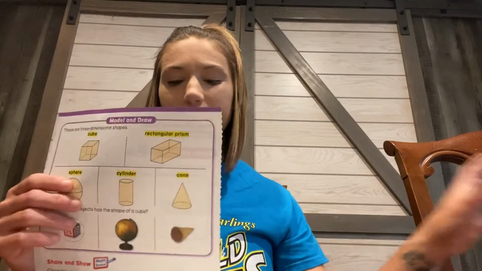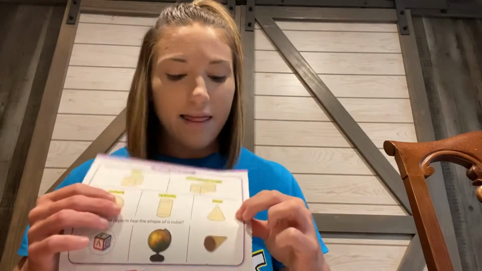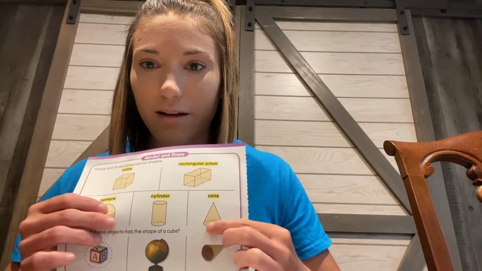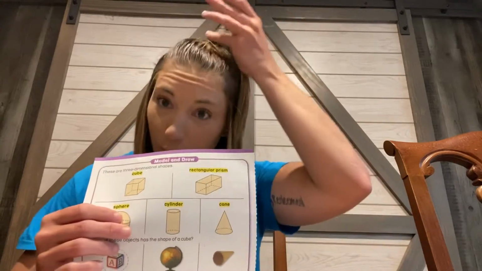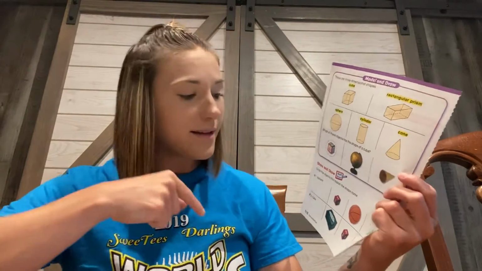Now, all of this can sound a little bit confusing at first, but we're going to just take it step by step. This is a cone. It has a circle on the bottom. You can see the circle outline, and then it's a triangle up, rounded, okay? Think of a party hat that you may wear on your head when it's your birthday, okay? And we got a couple birthdays coming up.